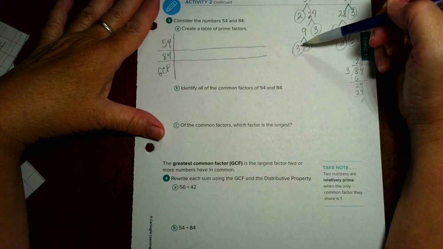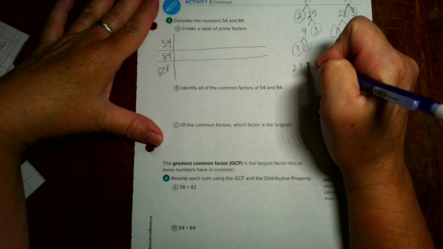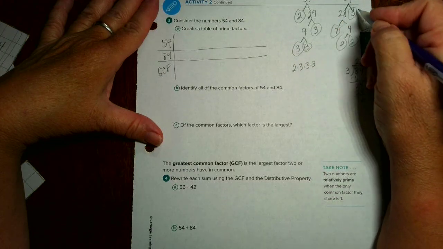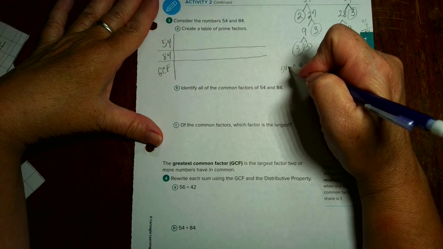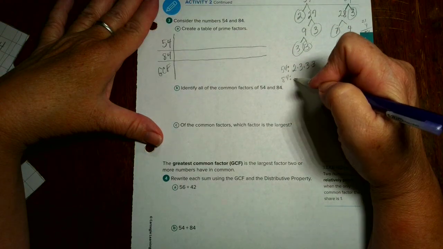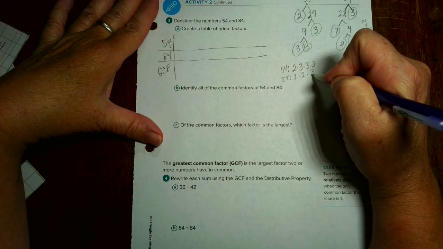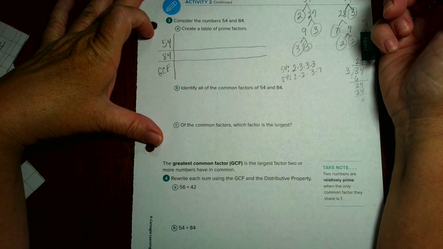So we have a 2, 3, 3, 3. I'm going to write that down here. 2 times 3 times 3 times 3. And for 84, we have, this is 54. For 84, we have 2 times 2 times 3 times 7. Okay, so this is going to help me just visualize how to set up my table.